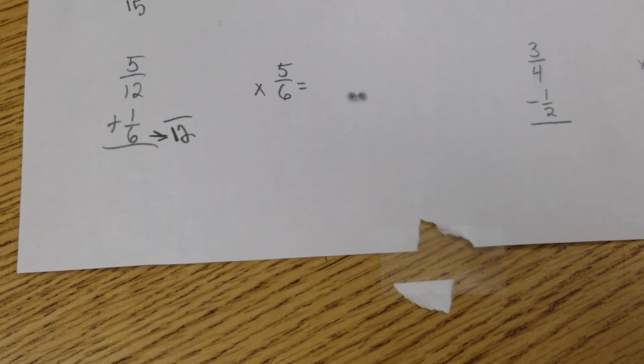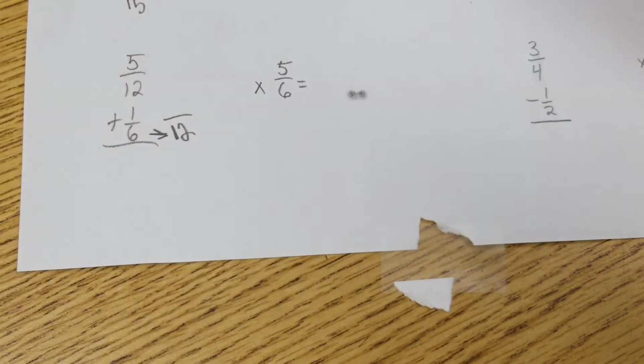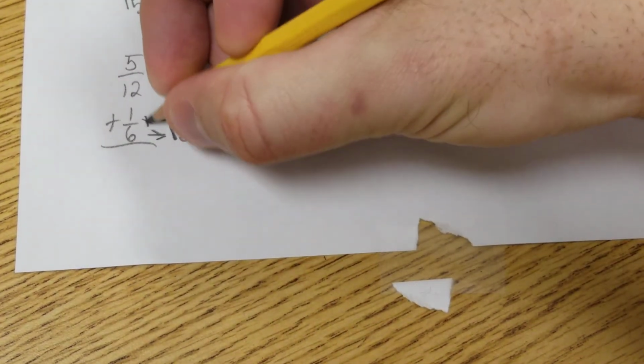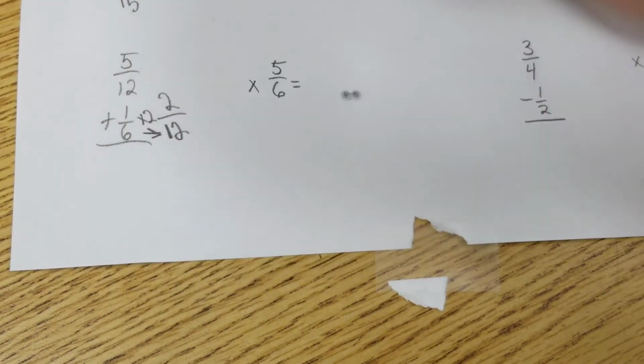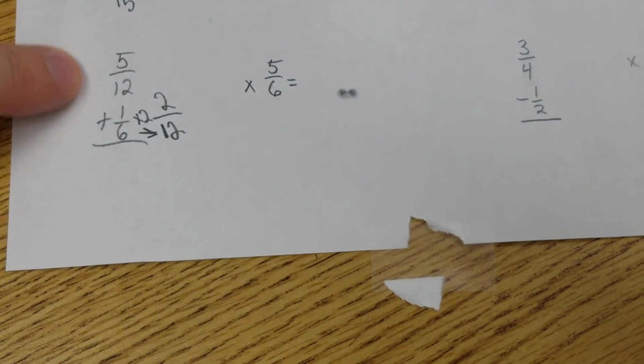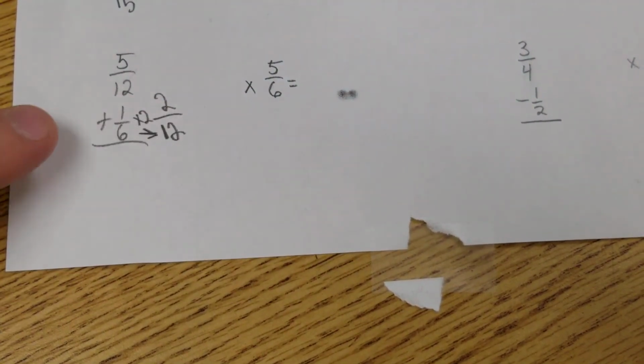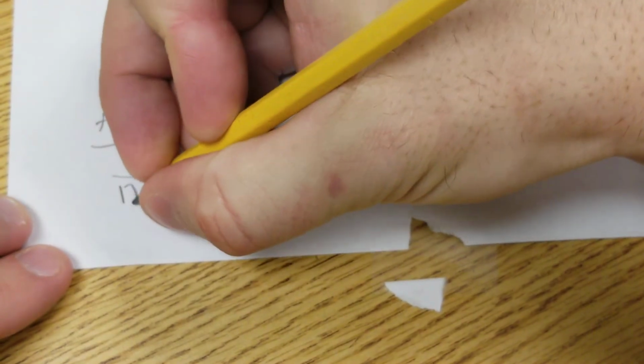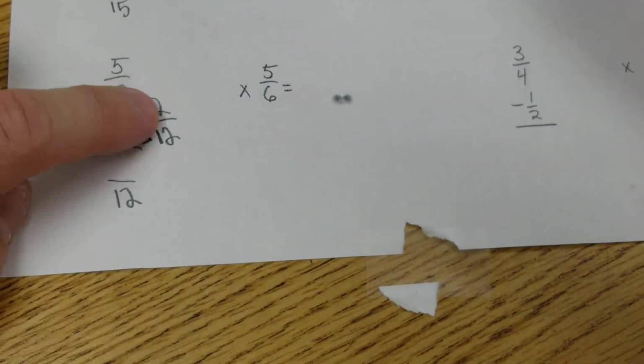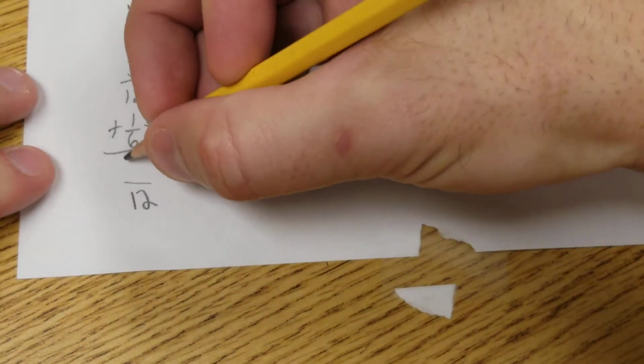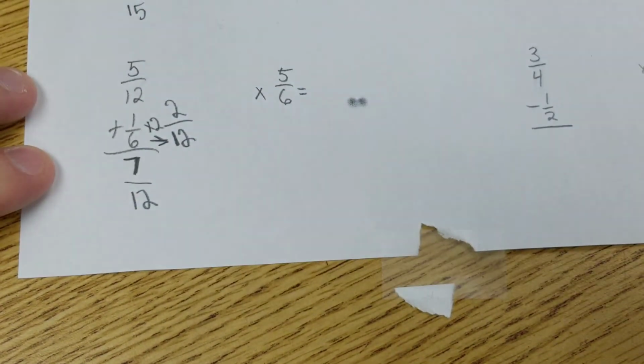You can either move it over, leave it the same, however you want to do it. I'm just going to leave it the same. I know it's 5/12. How do I get from 6 to 12, though? Well, that's times 2. 1 times 2 is 2. So now I have 5/12 plus 2/12. Well, 12ths plus 12ths is going to be 12ths. 5 plus 2, our top numbers, is 7. So our addition problem is 7/12.